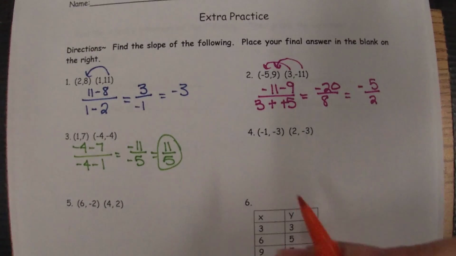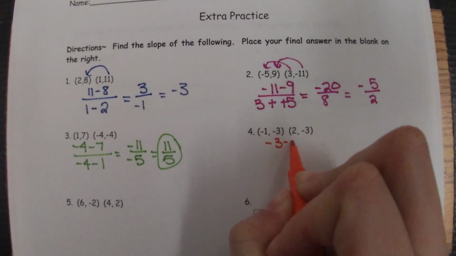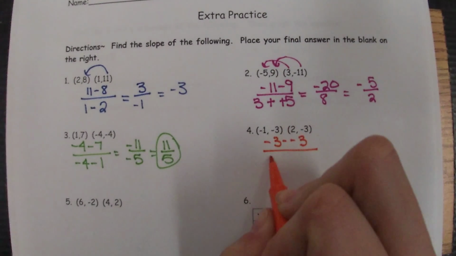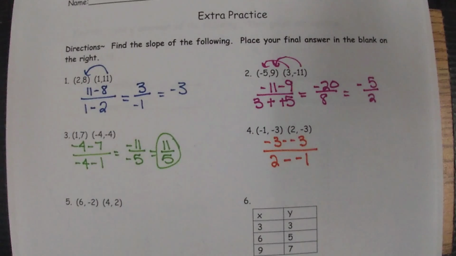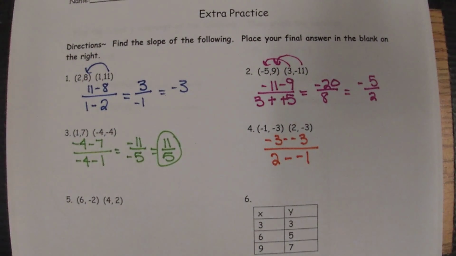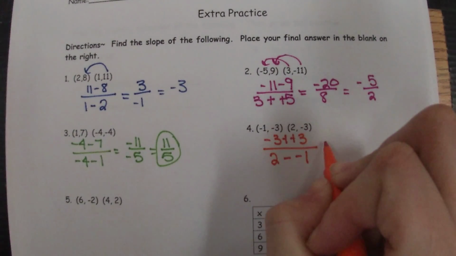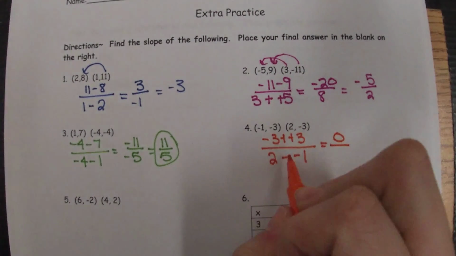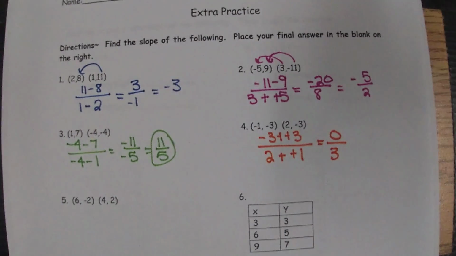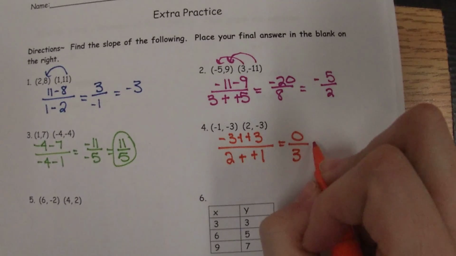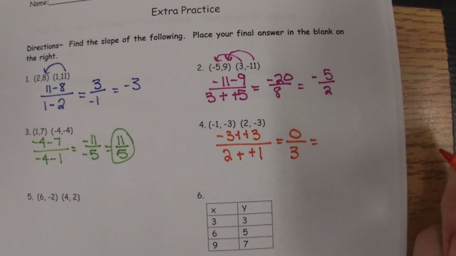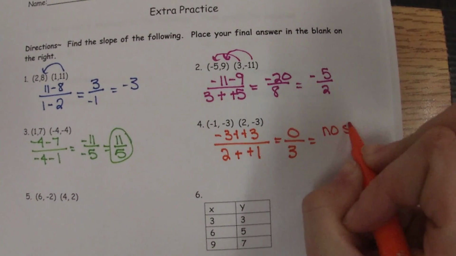Number 4, we'll do negative 3 minus negative 3 over 2 minus negative 1. Okay, a negative 3 minus a negative 3 gives us a 0. On bottom, we'll get a 3. Whenever we get 0 on top, this is going to be an answer of 0 or no slope.